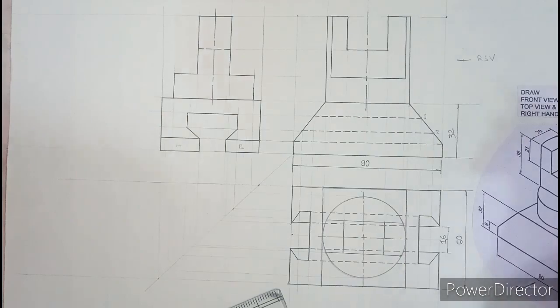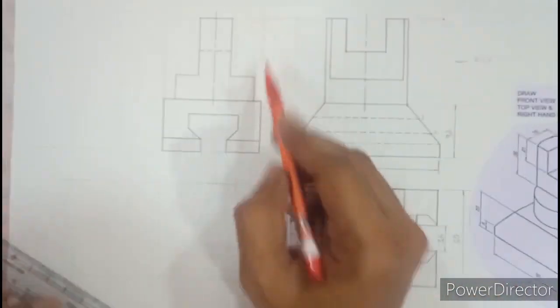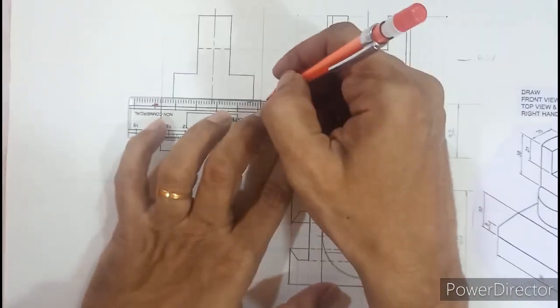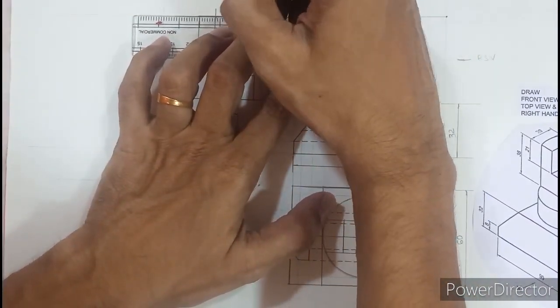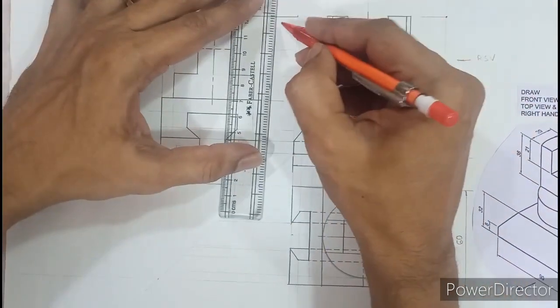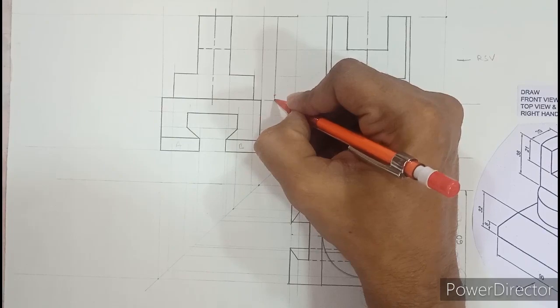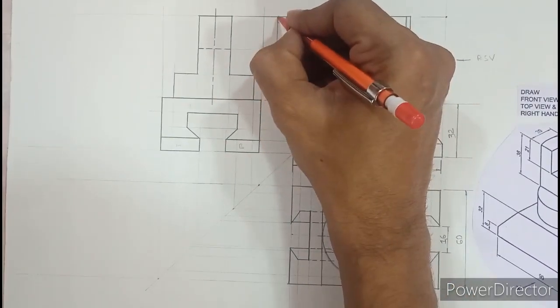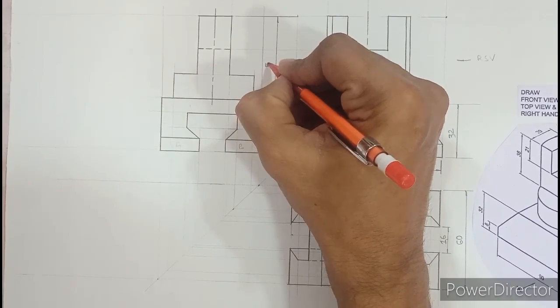We need to add 54. So for 54, we can show it in the side view also. So we are allowed to split the dimension in multiple views. So 32 I have shown in one view, or else you can even show 54 here, no problem. So there are multiple options, we are exploring all of them.